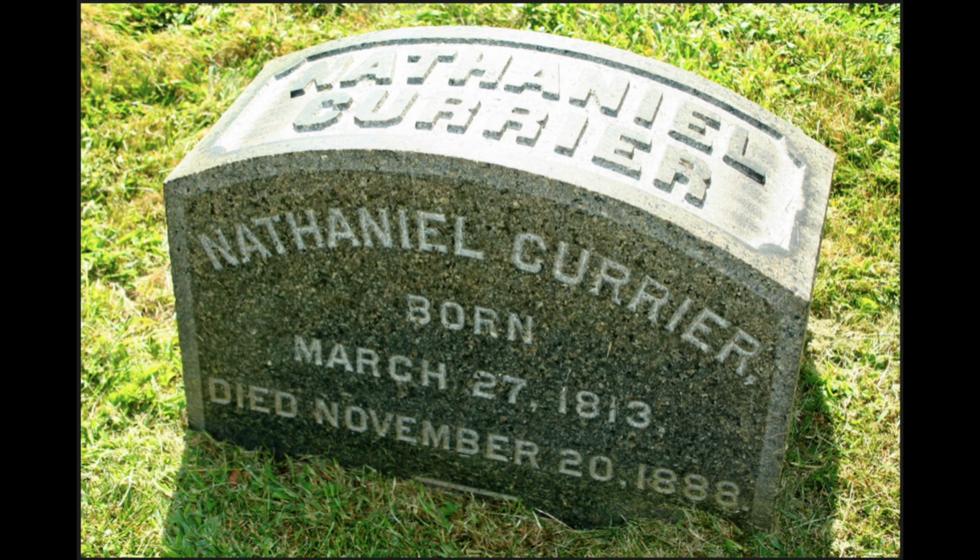Now look at Nathaniel Currier's tombstone. He died extremely close to the same time as George, and although there's not much written here, it's very easy to read. George's tombstone is made of marble, which, although it is a metamorphic rock, is much less tolerant to chemical weathering than granite, which is what Nathaniel's tombstone is made of.